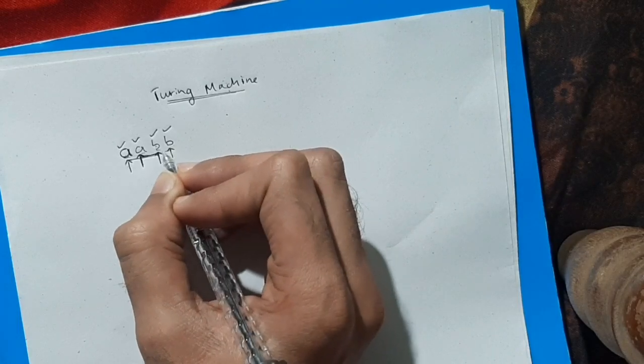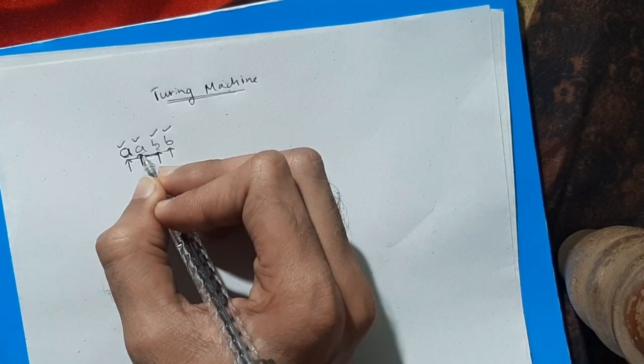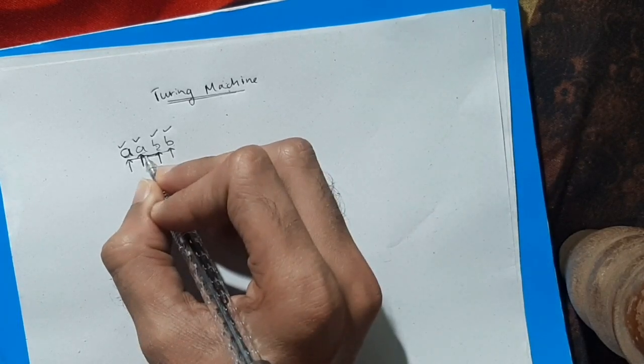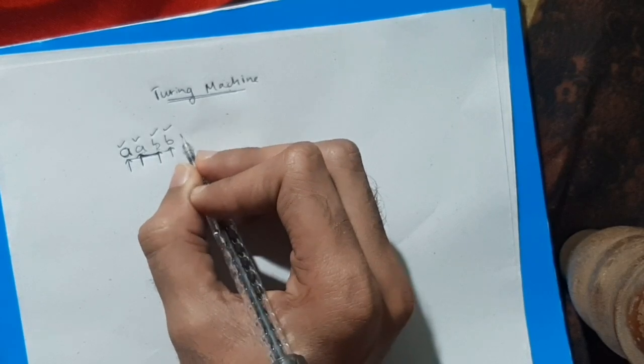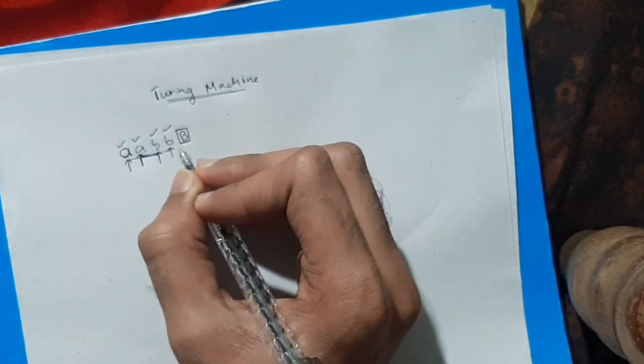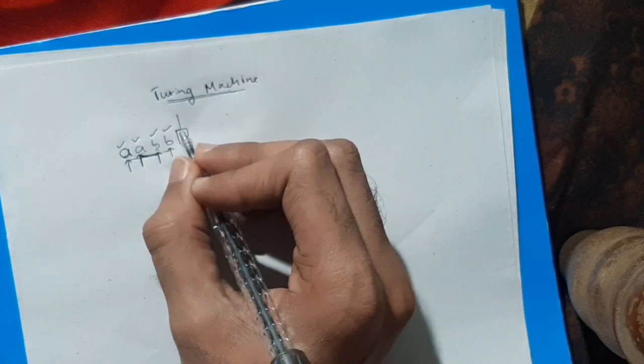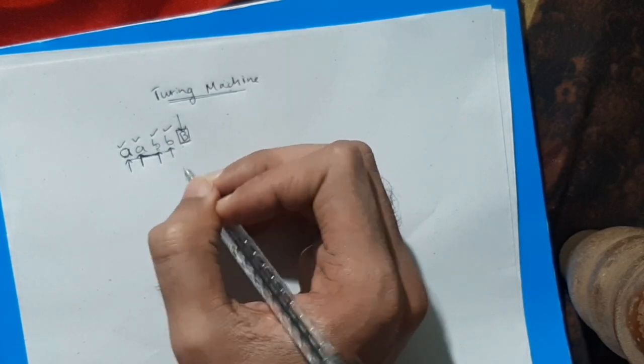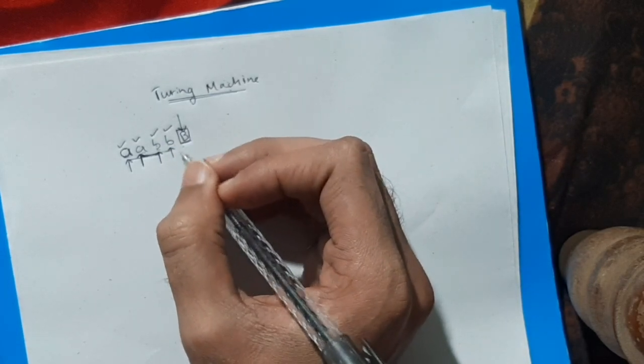After that, again you come back and see if there are any more A's. There are no more A's. So you move forward and come here, where there is a blank space. Why the blank space? Because we want to know when the string has ended. That is denoted by capital B. So this is how the Turing machine works.